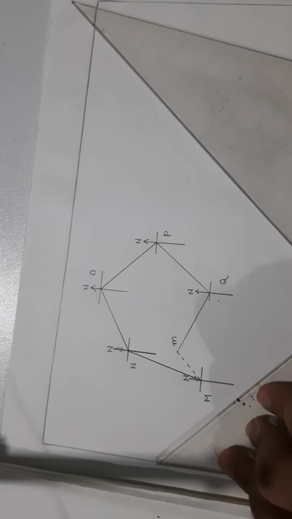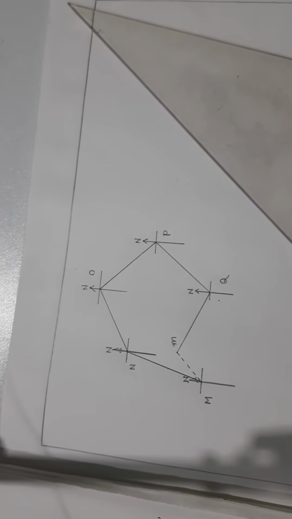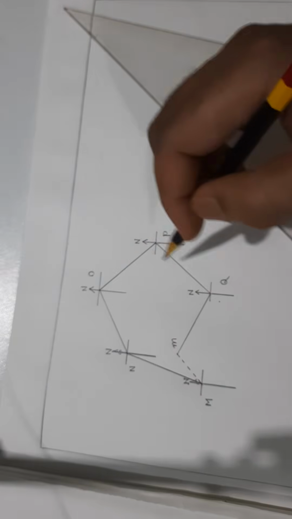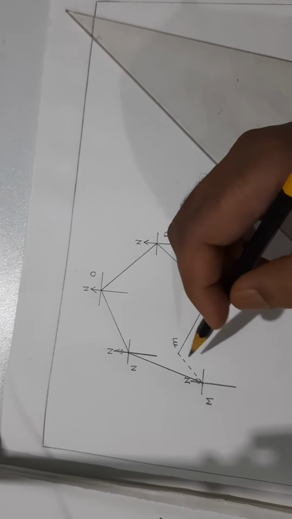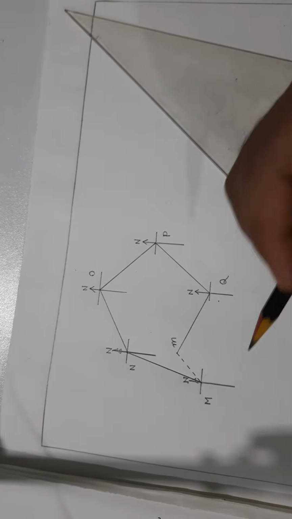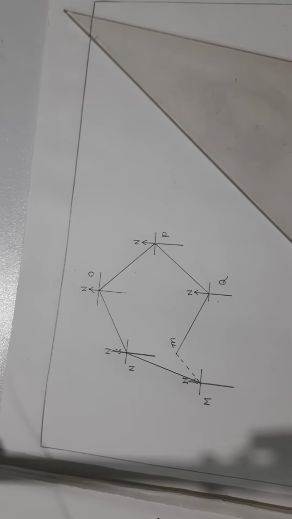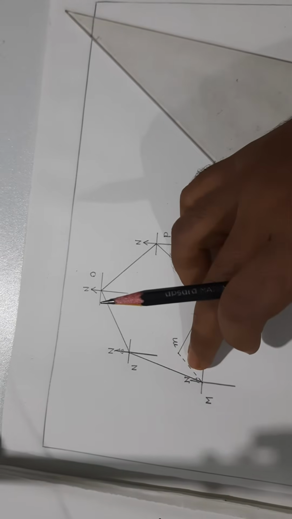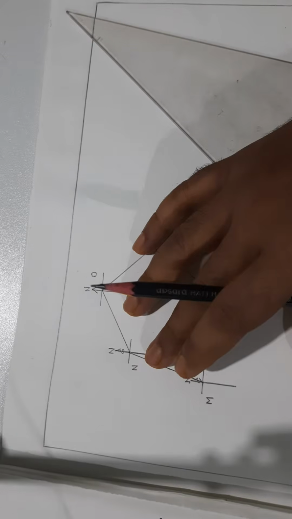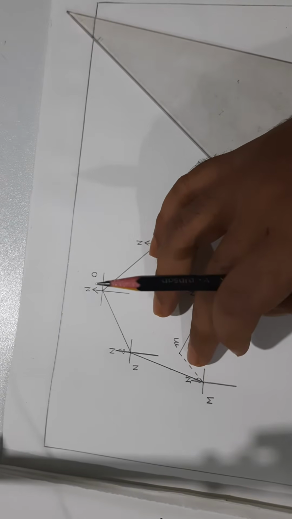The closing error is the distance, this distance, by which the traverse fails to close. There are a few methods by which we can correct this closing error. The most popular method is the Bowditch rule.